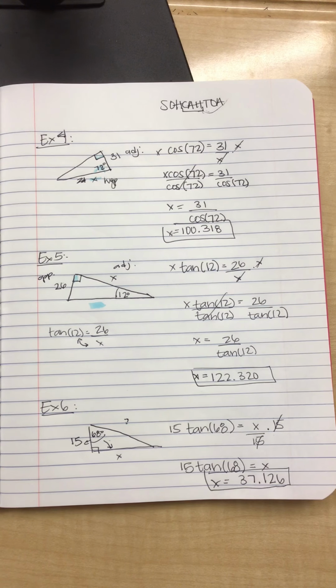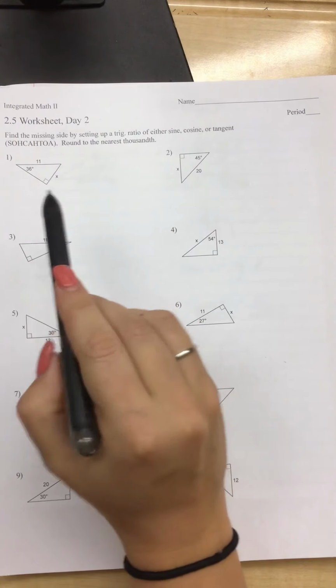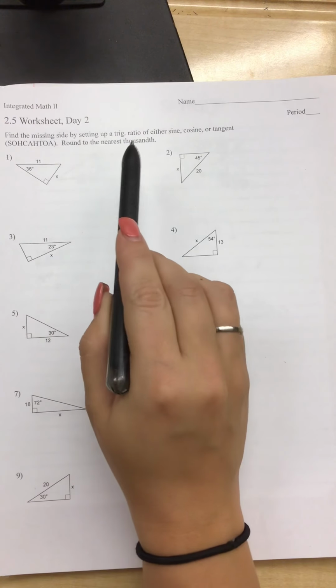All right, if you have any questions, come see me some point today or tomorrow. Your homework is on this kind of thing. So your homework looks like this. It's 10 questions, 2.5, day 2. And it says find the missing side by setting up a trig ratio.